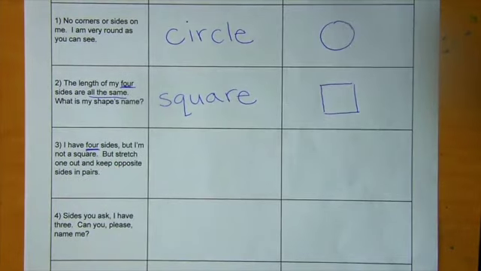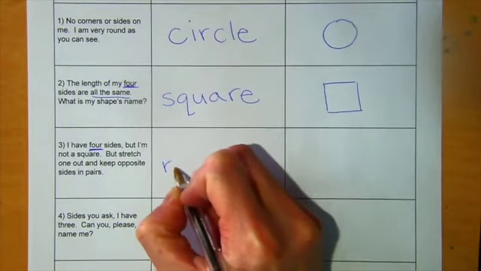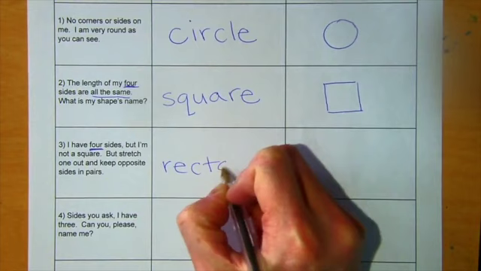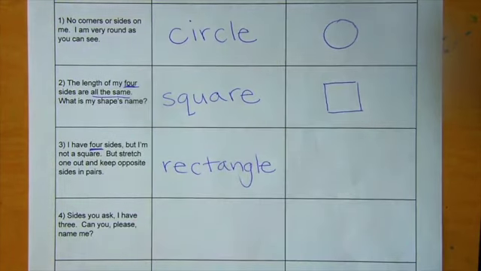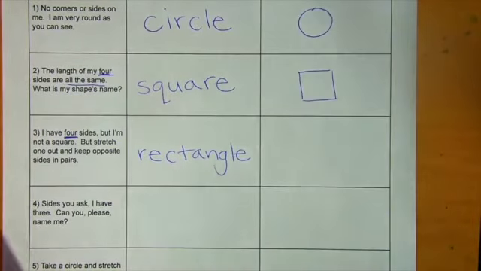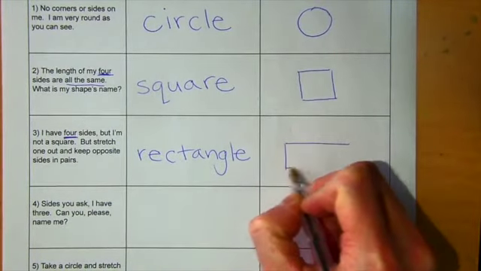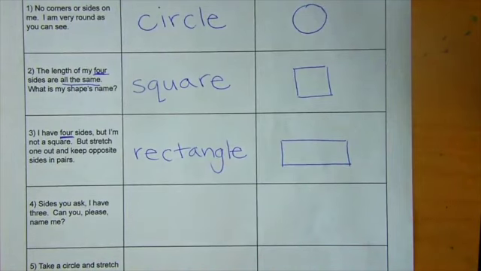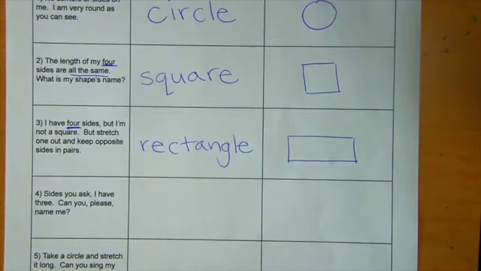All right, moving to number 3. I have 4 sides. Okay, I think that's going to be important, but I'm not a square. But stretch one out and keep opposite sides in pairs. So if I'm thinking of a square that got stretched out, a rectangle. Rectangle. R-E-C-T-A-N-G-L-E. Okay, and then we're going to draw a rectangle. Good.